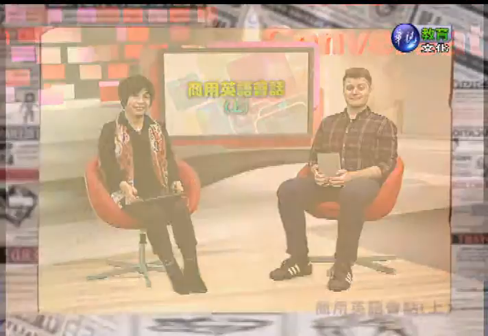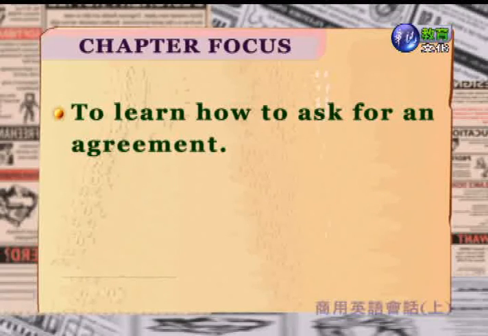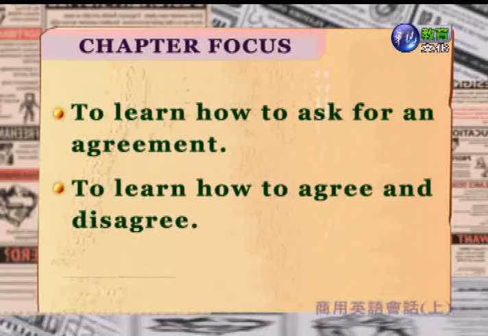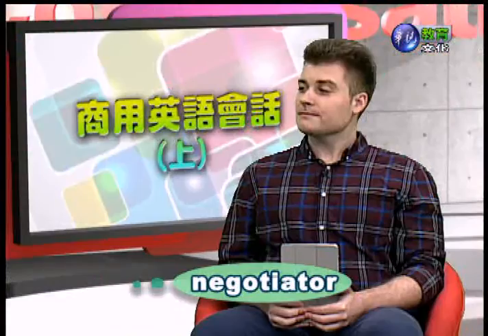Okay, let's check our chapter focus first. Our chapter focus today has two parts. The first is to learn how to ask for an agreement. The second is to learn how to agree and disagree. Austin, I would like to know, what does a negotiator do?